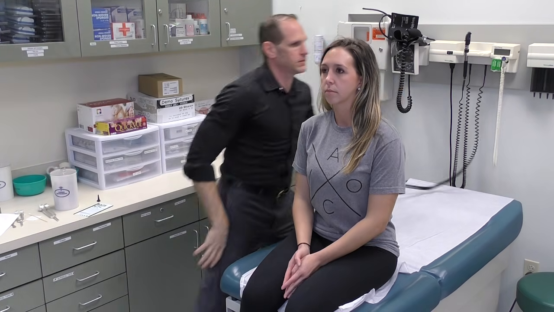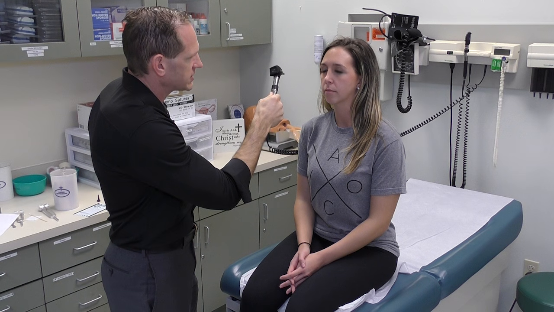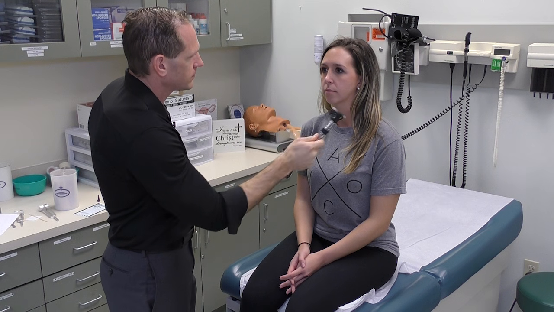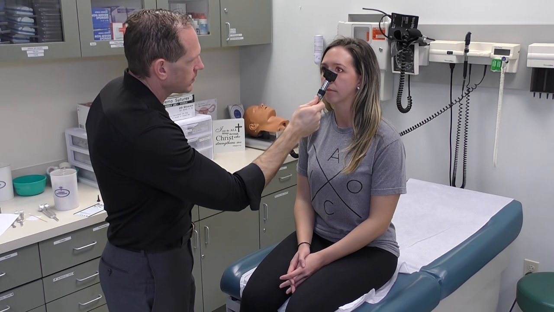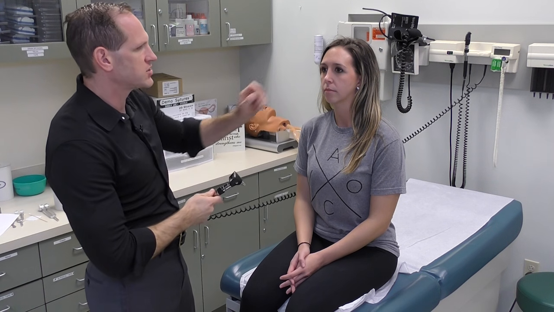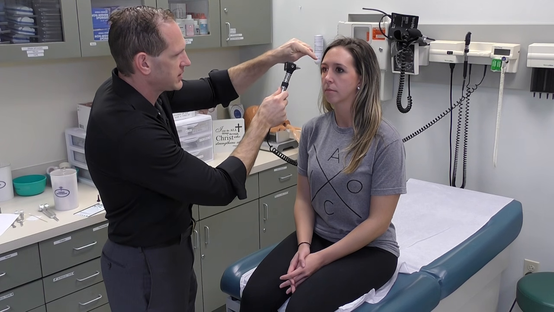And then the next one is using a light to see if her eyes dilate or constrict when the light shines on them. And you want to shine the light in each eye twice. So the first time you shine the light in this eye, you're looking for this eye to constrict.